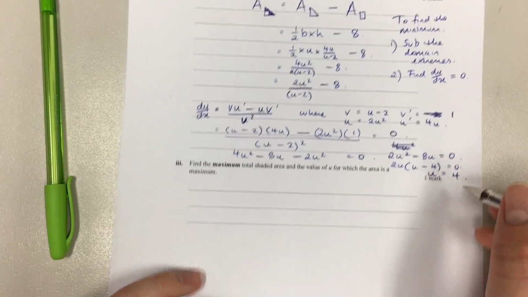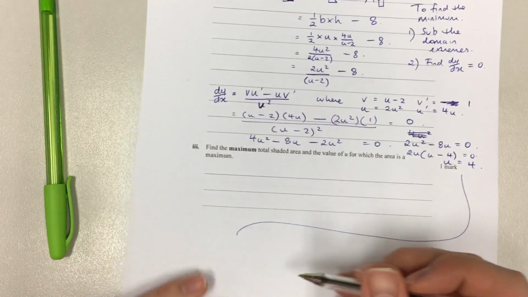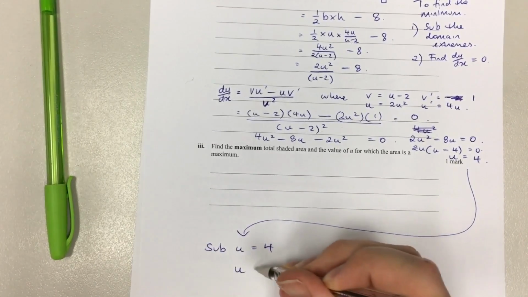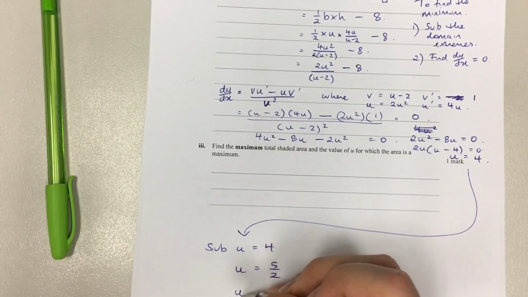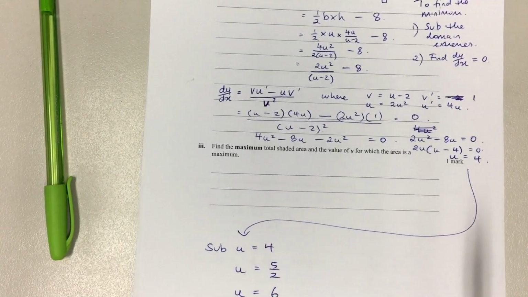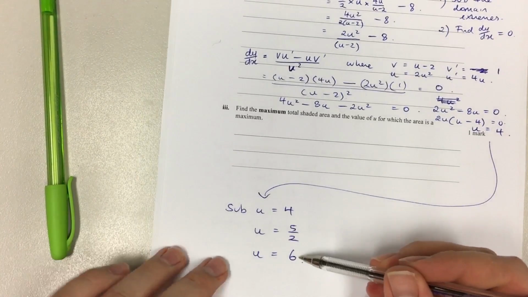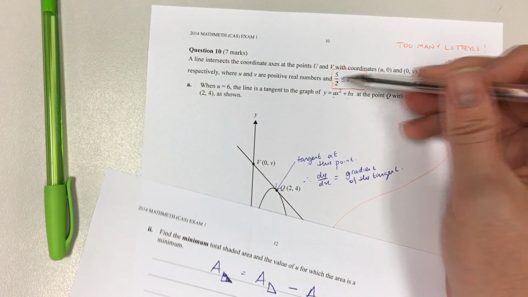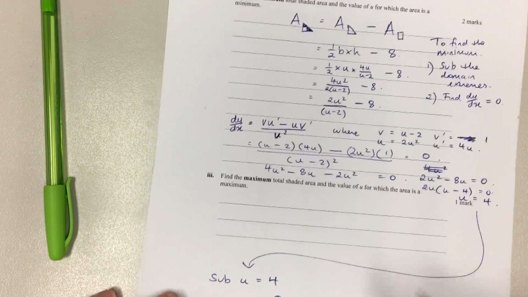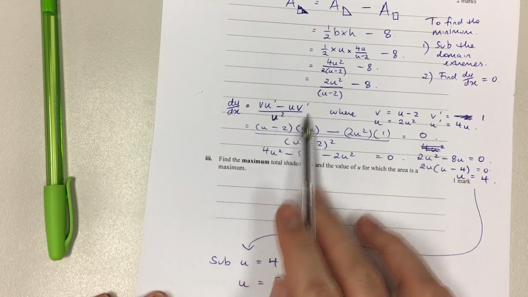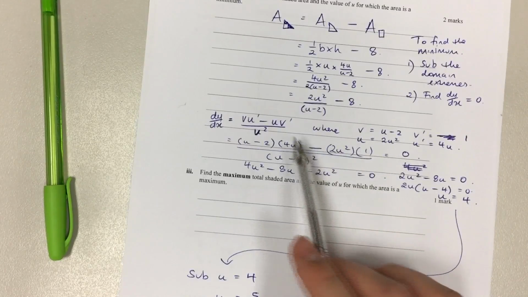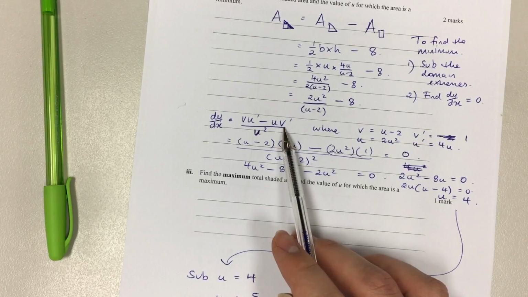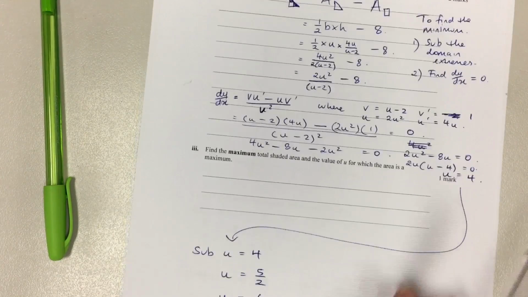So what we'll do, I'll just put the little arrow here, we substitute u equals 4, u equals 5 over 2, and u equals 6. So, where did I get the 5 over 2 and the 6 from? Well, that came from the original part of this question here. That was the extremities of the domain. Now, don't be worried, you will not have seen this before, depending on which part of the course you're looking at this from. If you're at the very beginning of Year 12, you will not have done quotient rule yet. You could just use your calculator for the meantime.